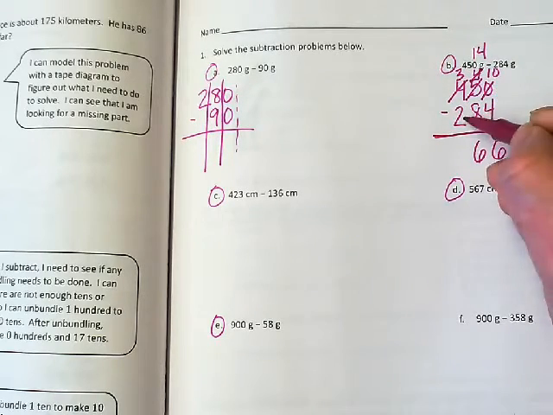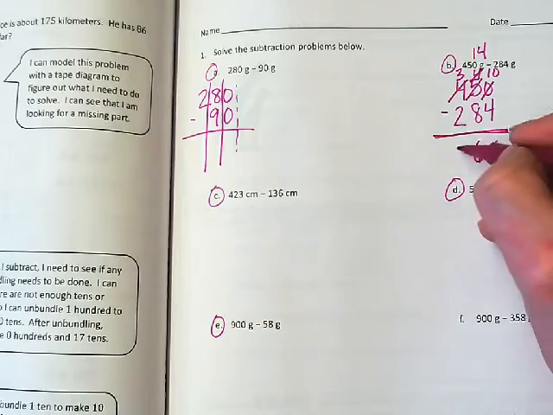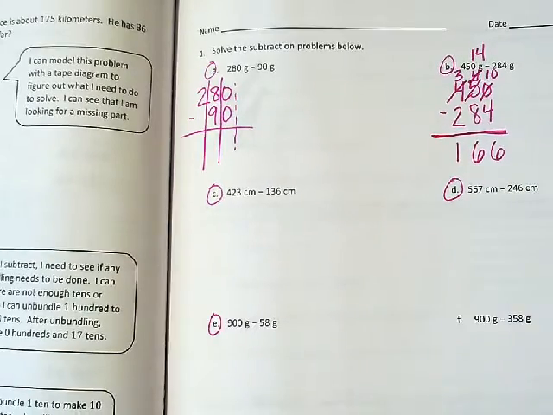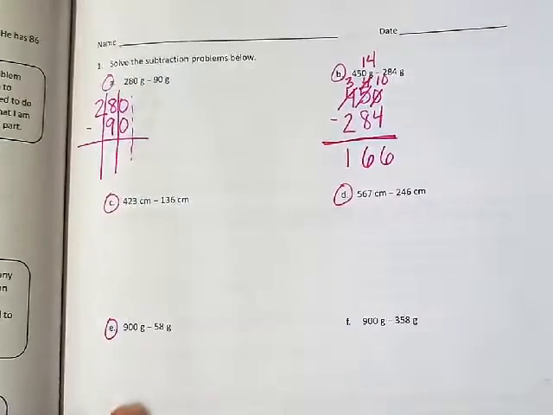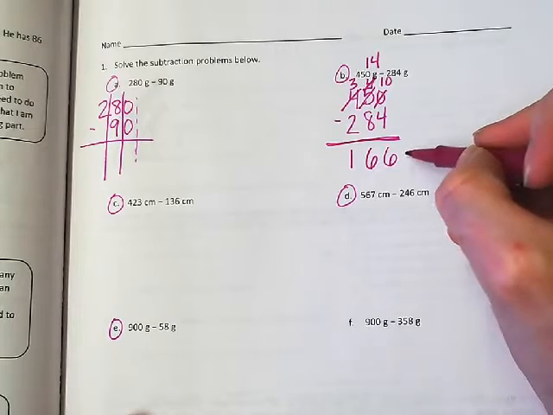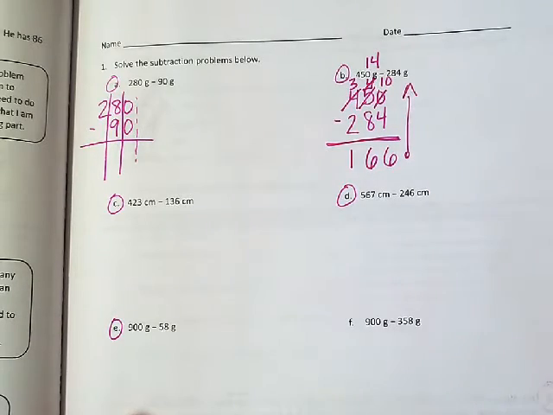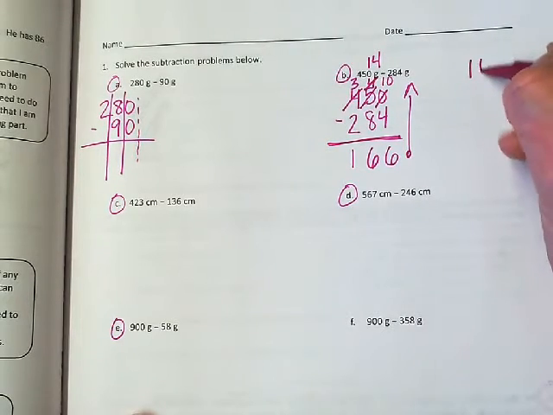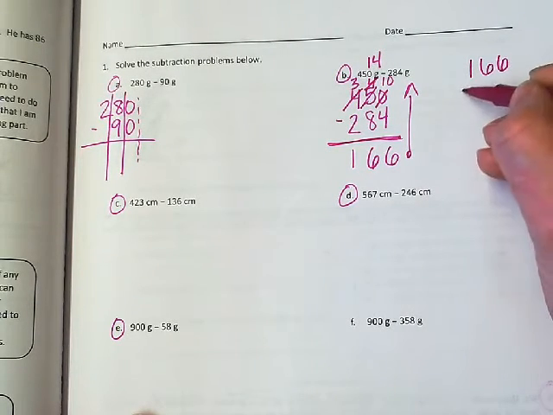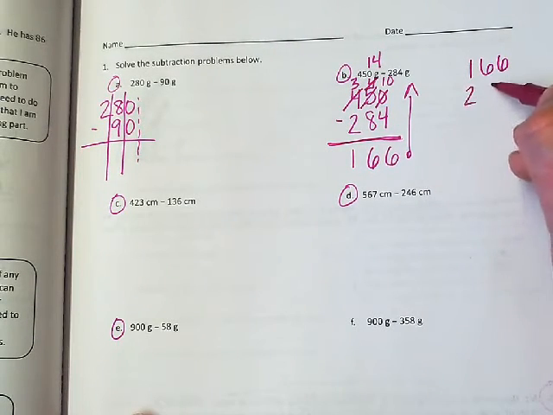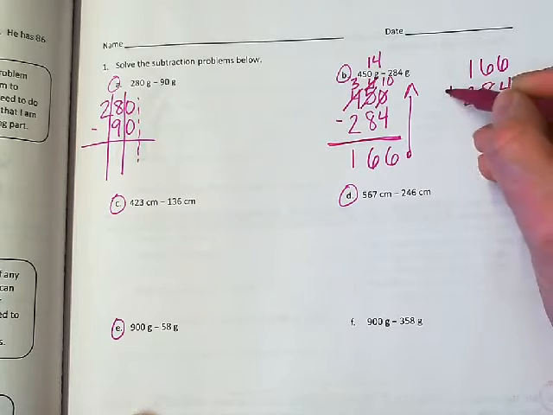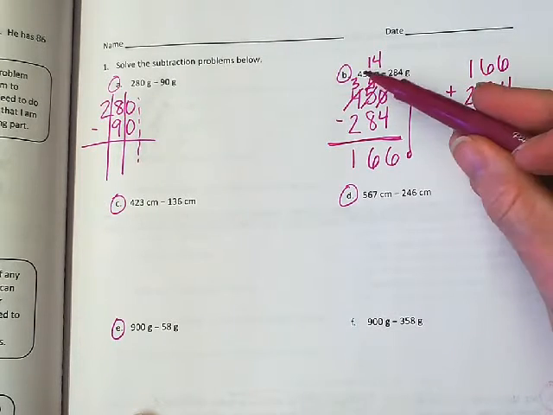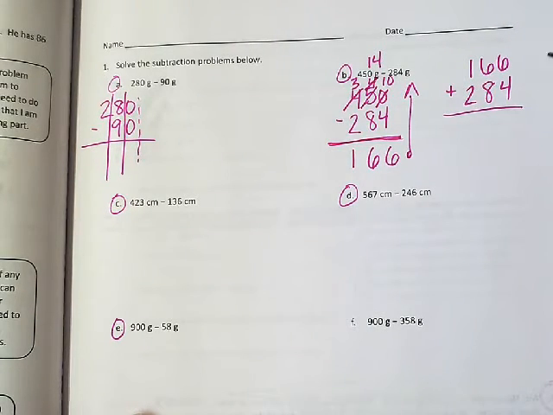And 3 minus 2, can we do it? If I have $3, can I buy something that costs 2? I can. All right, I would also like you to check your work today. Start at the bottom, work your way up. What is the opposite of subtraction? Addition. So 166 plus 284. We should come back to our top number, 450.